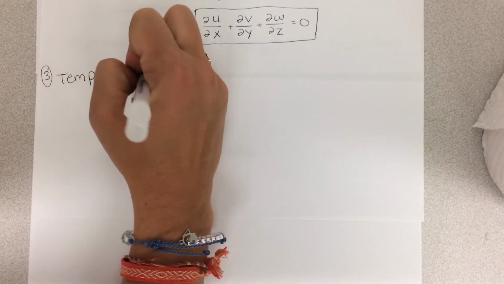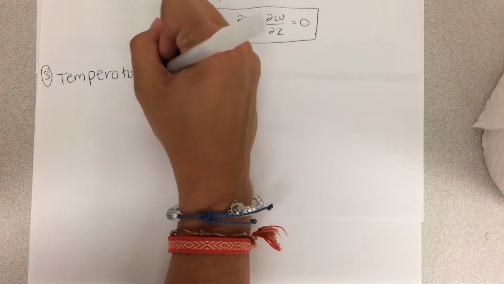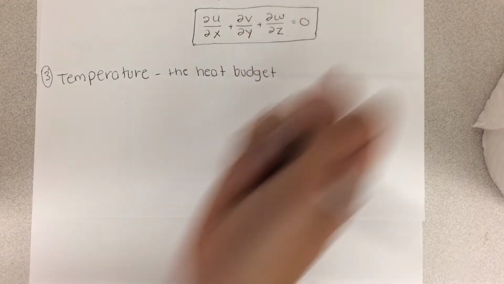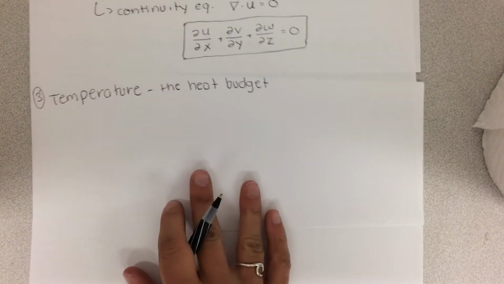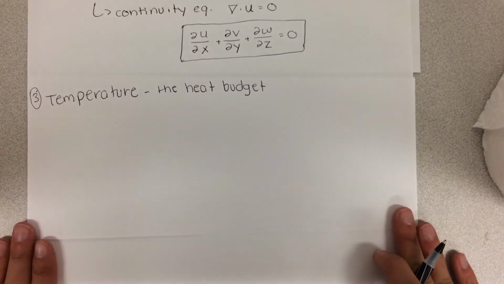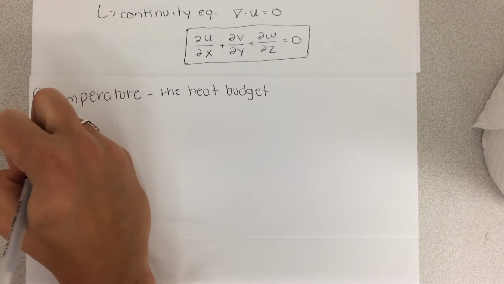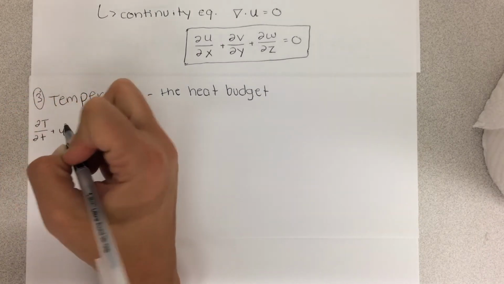Okay, so the third property we discuss quite a bit is the temperature of the ocean. We talk about the ocean heat budget, which includes all the inputs and outputs of heat from the ocean, as well as the movement and distribution of heat around the globe. So our equations for ocean heat budget should look somewhat familiar as they relate to the equations of motion that we have discussed at length so far.